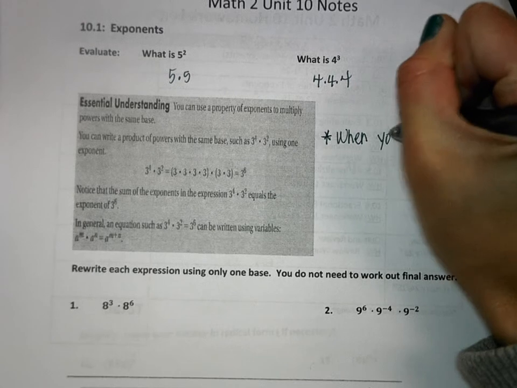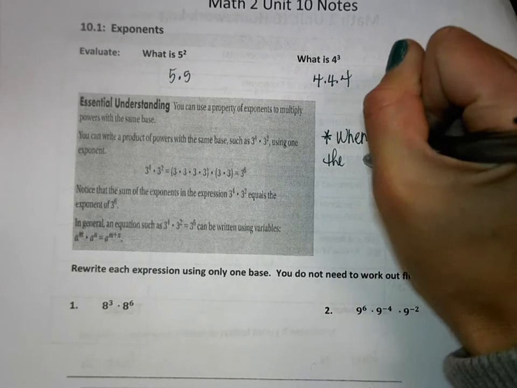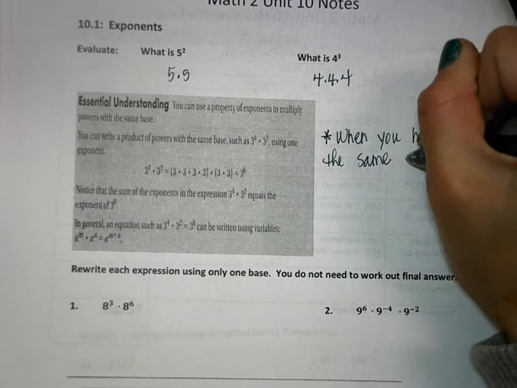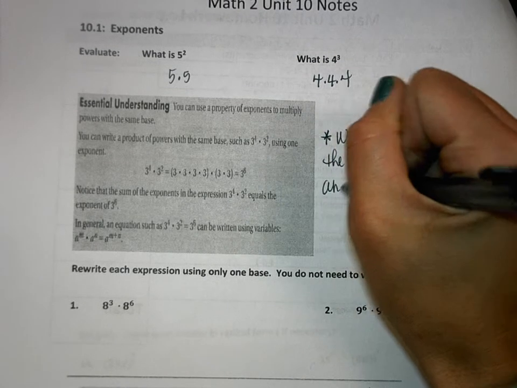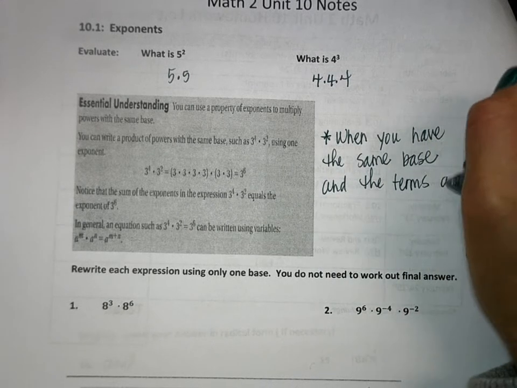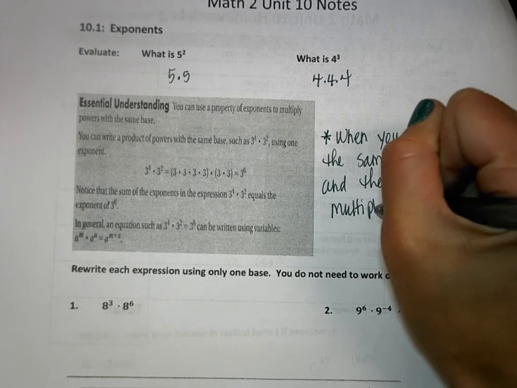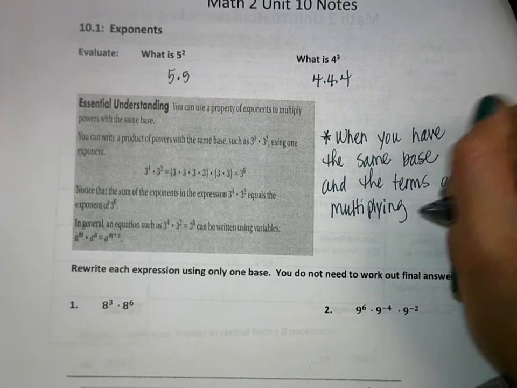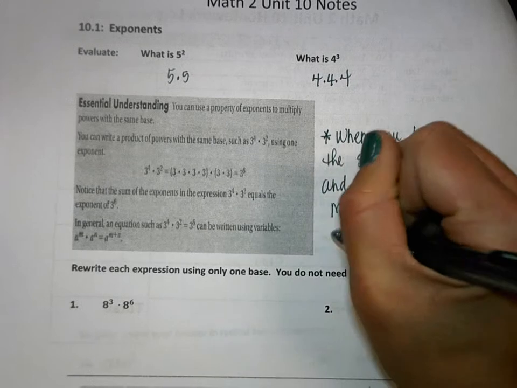So when you have the same base, and the terms are multiplying, you can add the exponents.